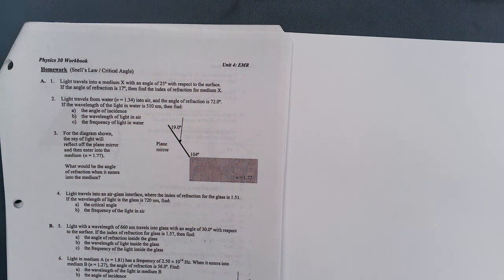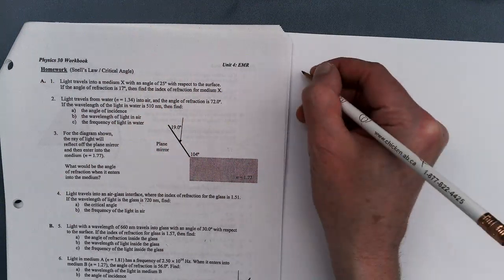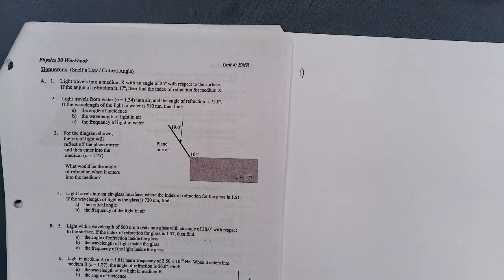Mr. Thompson here again. Page 81 of the workbook. We're looking at Snell's law and critical angle. So we'll do a few practice questions together. So A, part A, number one. Light travels into a medium X with an angle of 25 degrees with respect to the surface. If the angle of refraction is 17 degrees, then find the index of refraction for the medium.